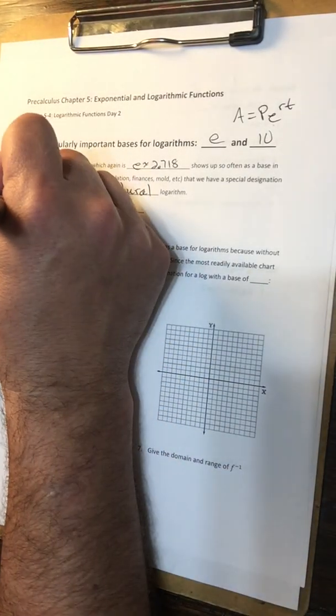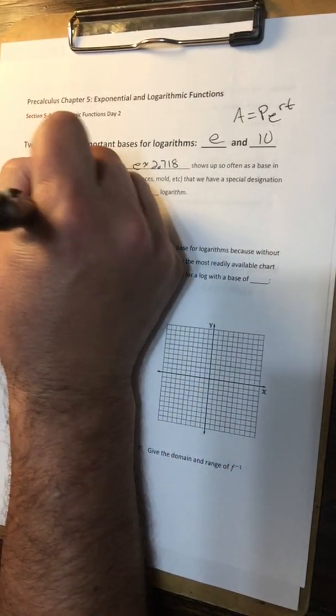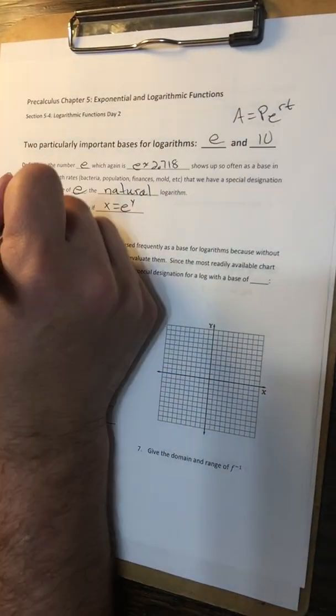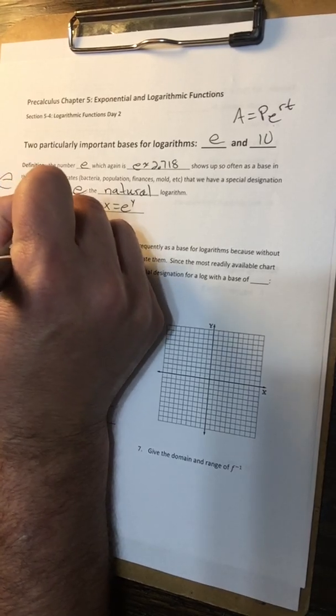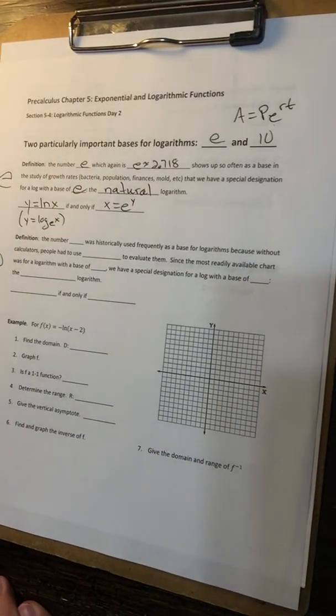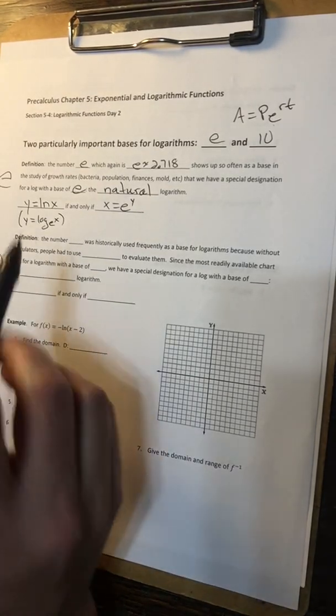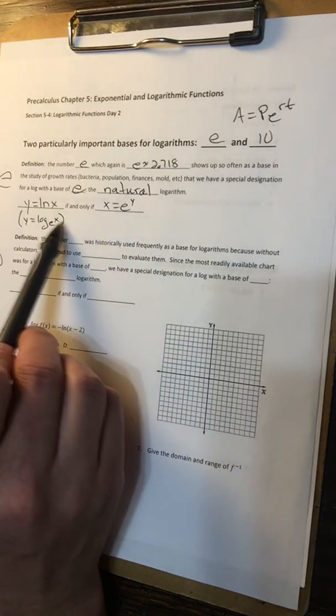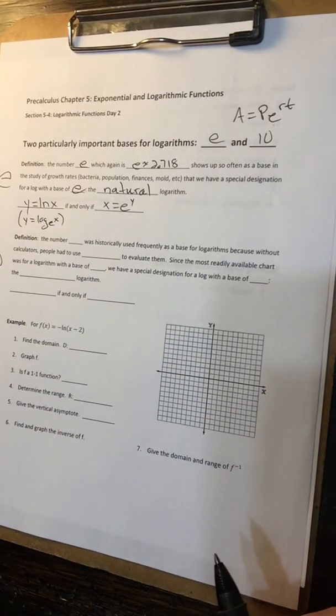Okay, so y is equal to the natural log of x if and only if x is equal to e to the y. Now you got to understand, this means the log base e of x. That's what that means. The natural log is the log with the base of e. So if I rewrite it, e is the base of the log, so it's the base of the exponent. These two switch places. Okay.